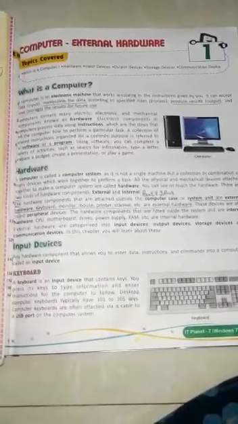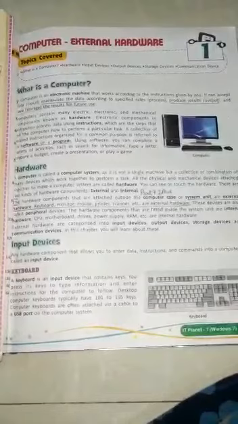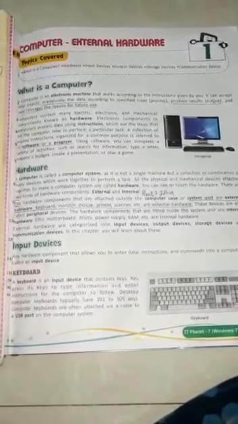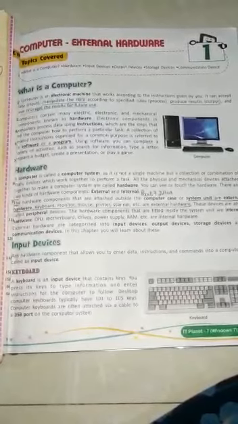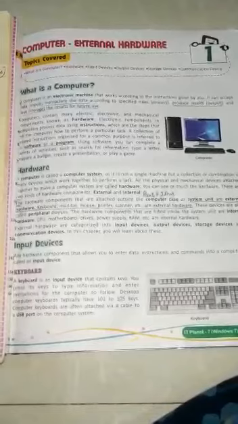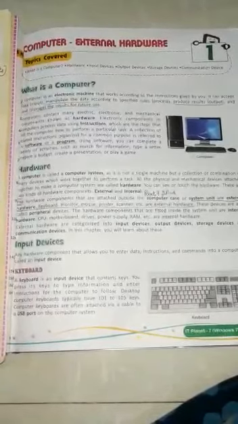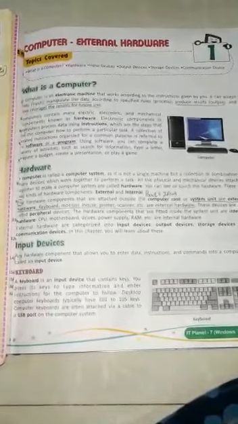The first input device is the keyboard. A keyboard is an input device that contains keys. You press its keys to type information and enter instructions for the computer to follow. You all are familiar with the keyboard. You can type the alphabets and enter the numbers with the help of the keyboard.